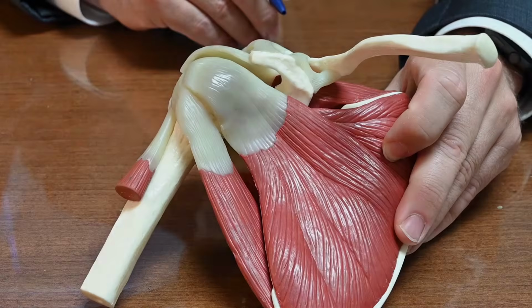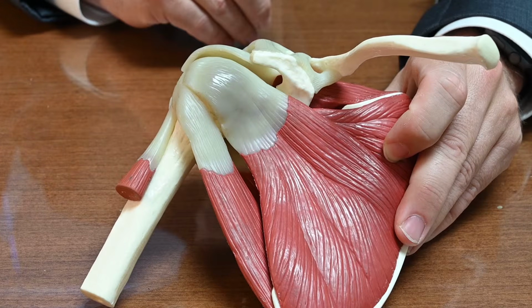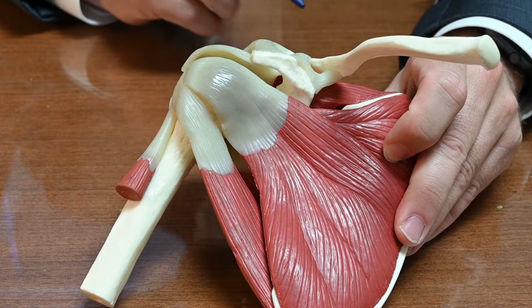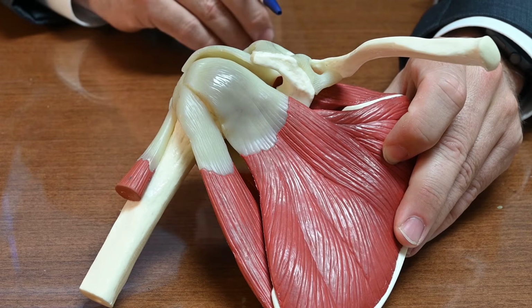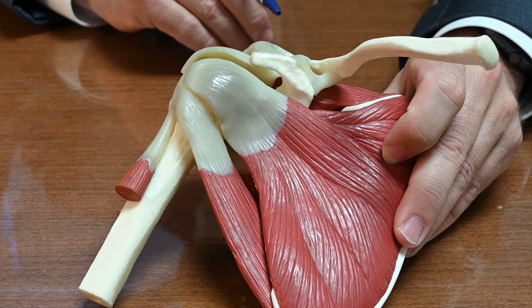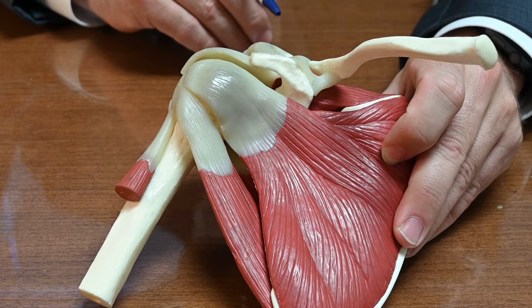Because of that, let's take a closer look at the anatomy of the shoulder and the biceps and how that anatomy helps us to determine both the pathology of the biceps as well as the different treatment options. Okay, so let's look at the anatomy of the shoulder and specifically the anatomy of the long head of the biceps and how this anatomy plays into our decision-making process when deciding how to treat symptoms related to the biceps tendon.